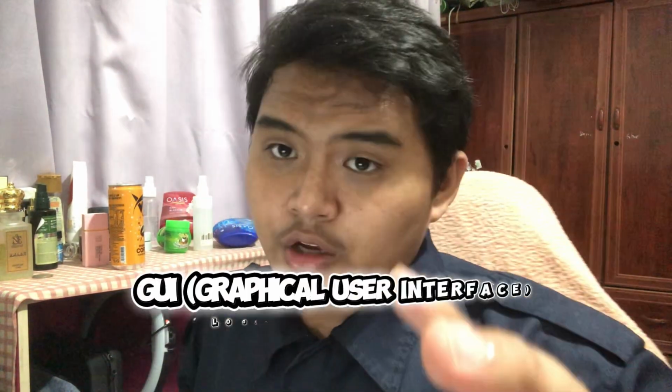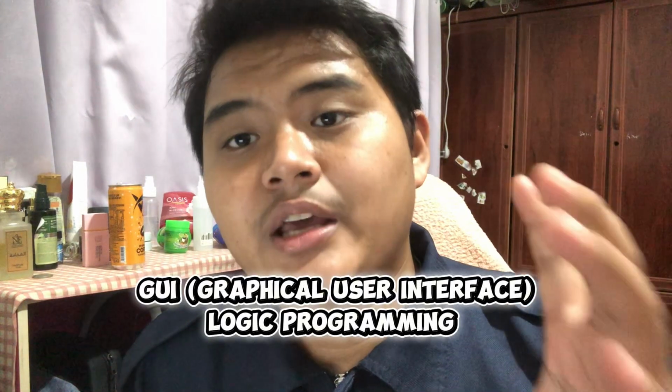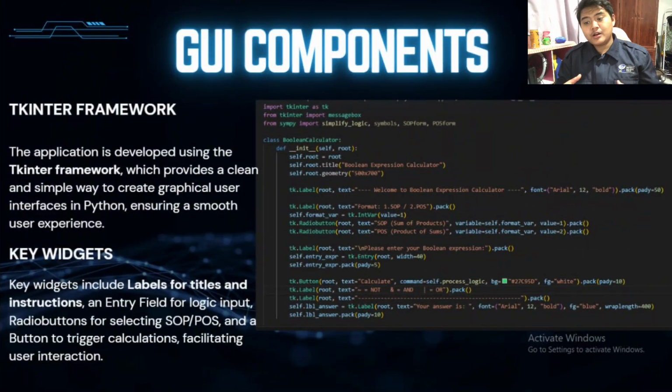So guys, before we go to the demonstration, I want to explain first about the GUI components and program logic elements. So let's go. Now I will explain about GUI components. I built this application using the Tkinter framework to create a user-friendly interface and meet the project requirements. I integrate several key widgets.